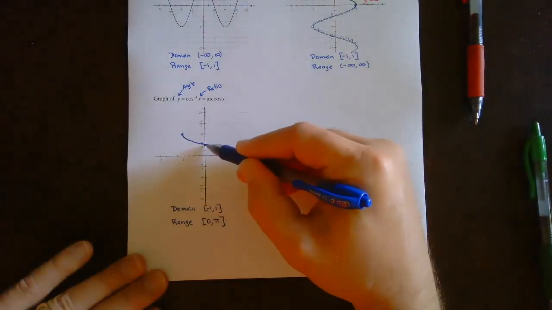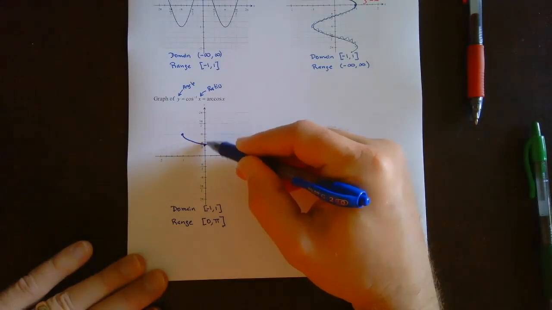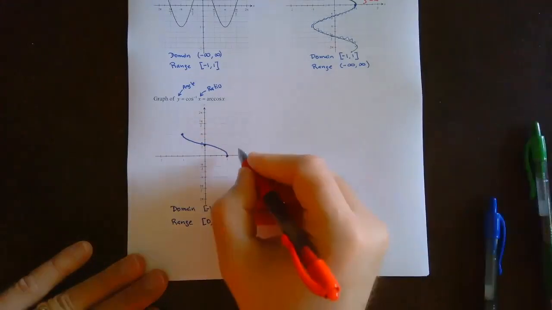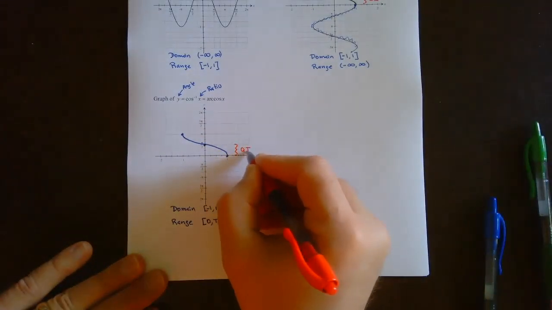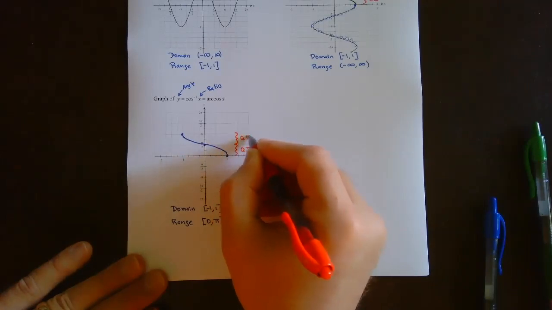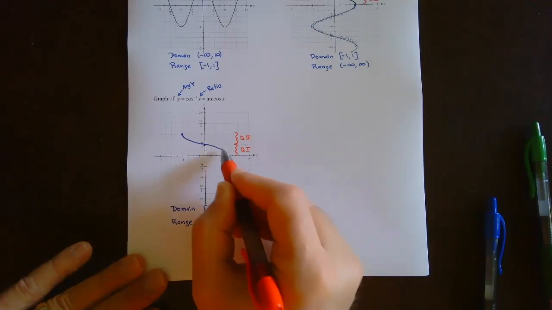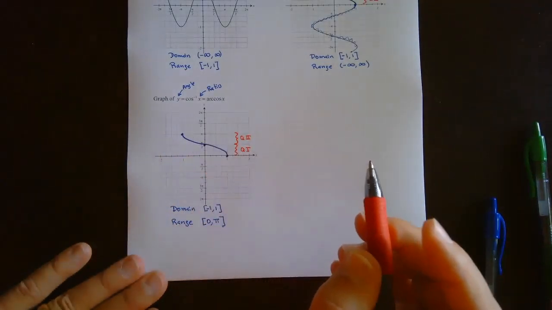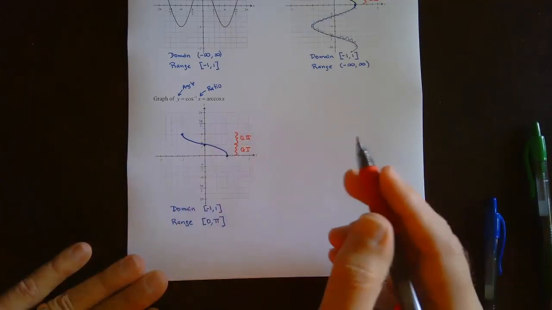So 0 to pi over 2, that's the first quadrant. Pi over 2 to pi, that's quadrant 2. So I'm going to draw this in. This is quadrant 1, and this is quadrant 2. And if we need to rotate, we just keep rotating in a positive direction into the second quadrant.